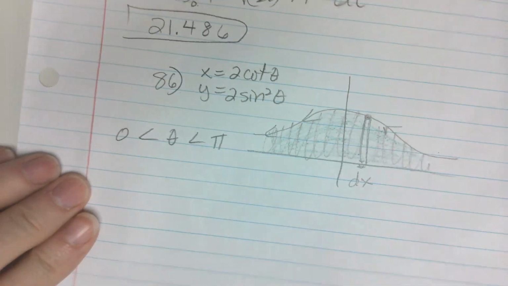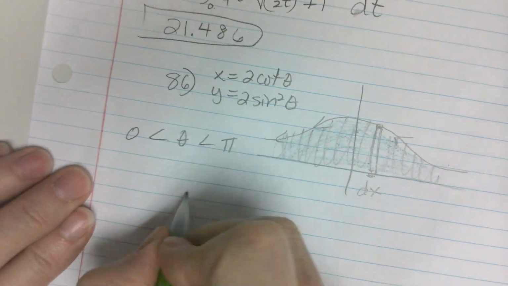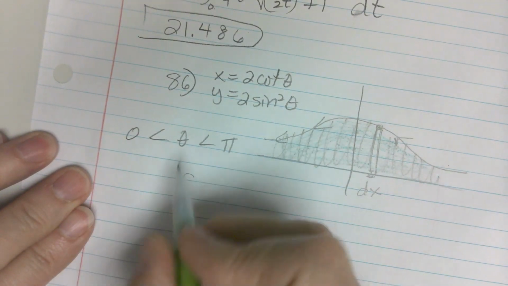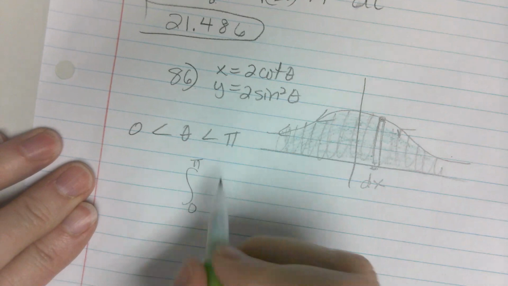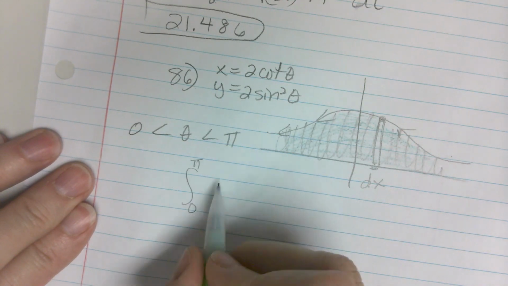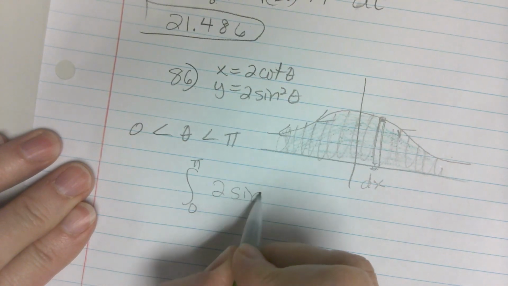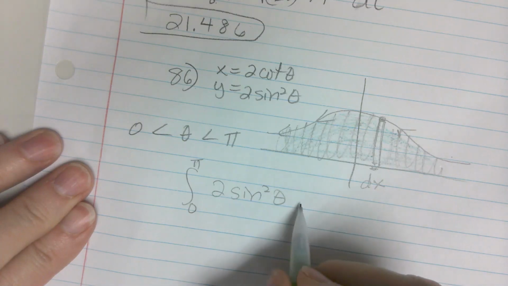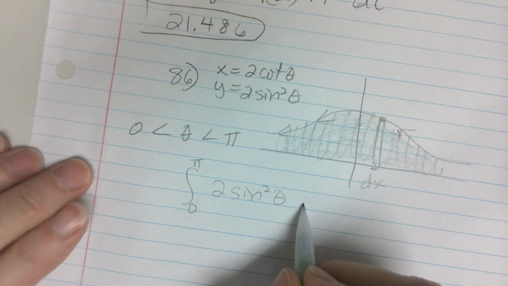So as I was thinking through this, I was going, oh, well, I could just go 0 to pi and just go the y value to sine squared theta. And then I started to write d theta, and I was like, wait a minute.